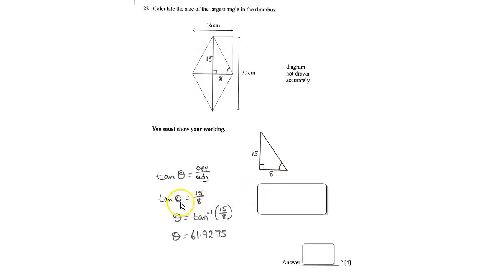And to find out the angle, we inverse the tan, we bring the tan across and we inverse it. We key that into the calculator and we should get 61.9275. Now that's the small angle in this little right angle triangle. But to get the largest angle in the rhombus, we have to multiply it by 2, so we get both of those angles on the side. So that would be 123.855. And that's what I've got as the angle for the rhombus.